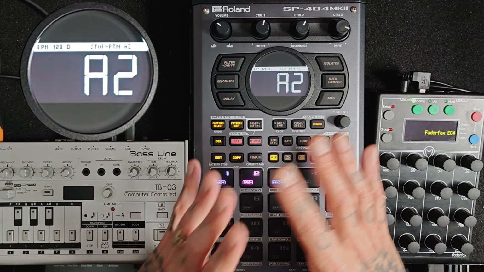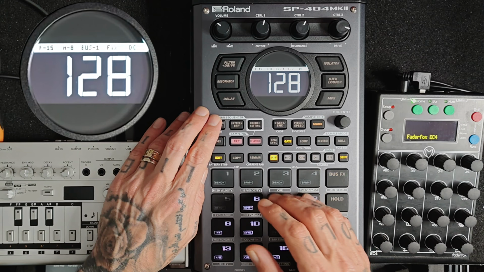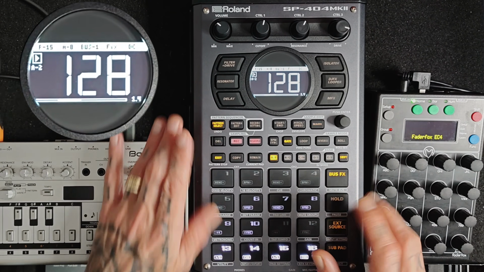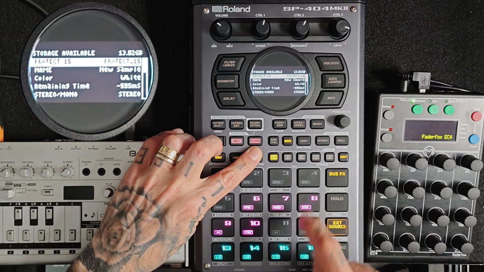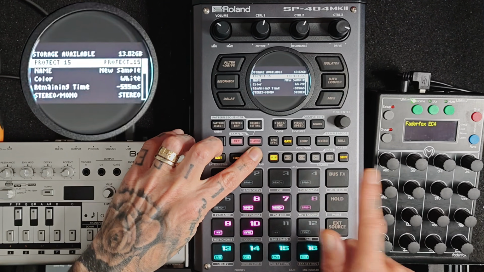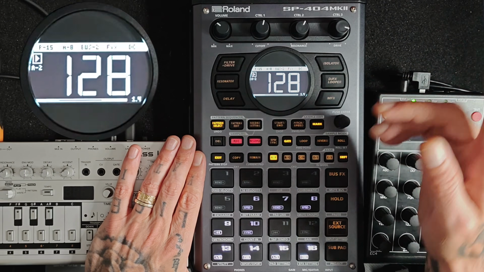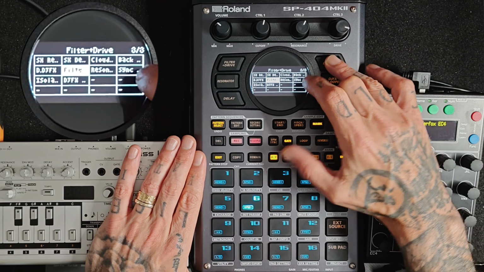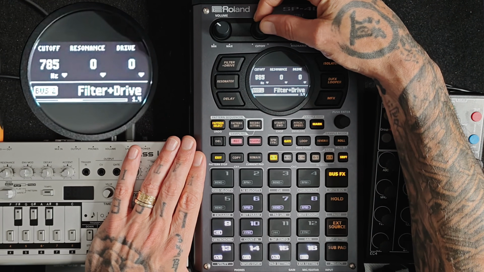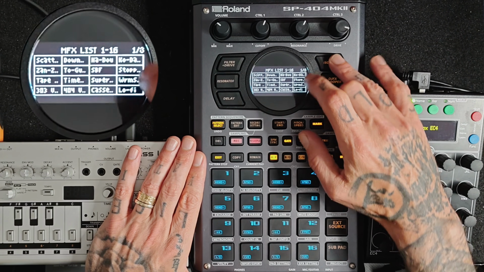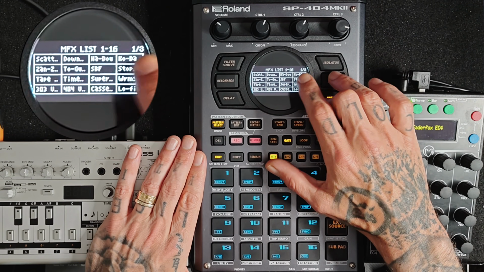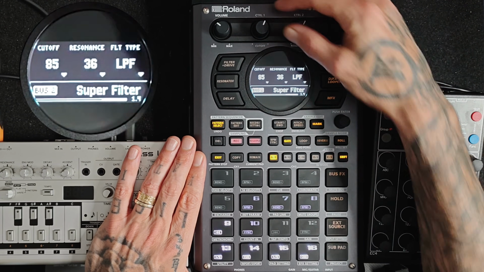Now we can treat it a little bit more. So let's play. And let's use the same bus for all the samples. I want to use the filter. The normal, not the dry filter, but the normal filter, sorry. Which is here.